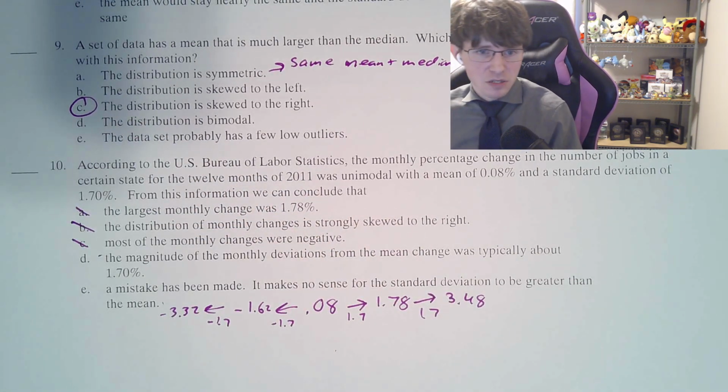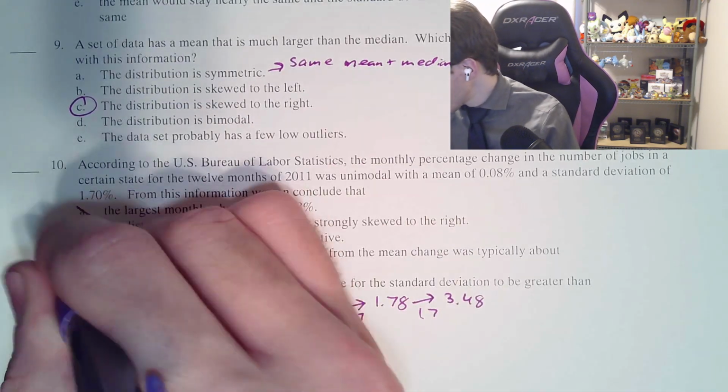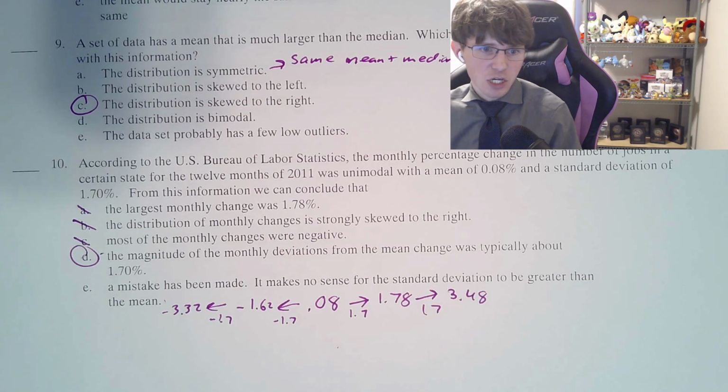Letter D, the magnitude of monthly deviations from the mean was typically about 1.7. That's literally exactly what the definition of standard deviation is. That's letter D. We're done with the question.